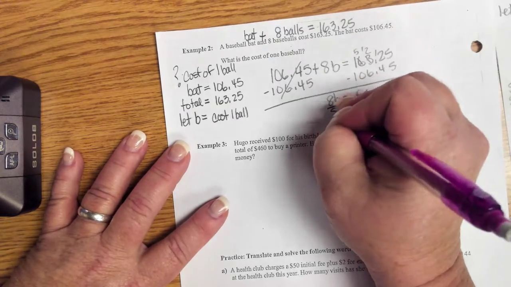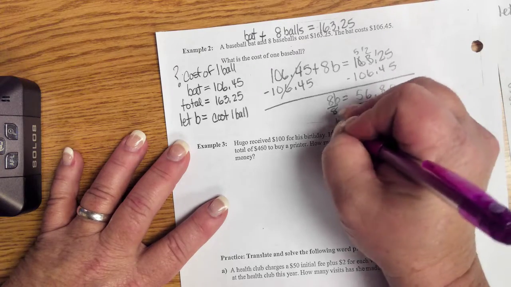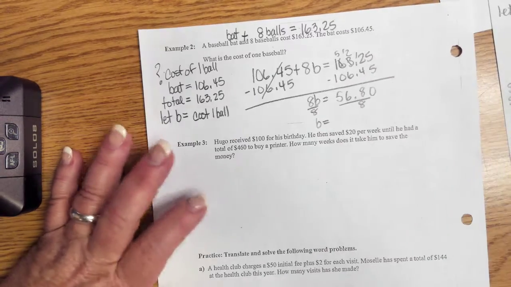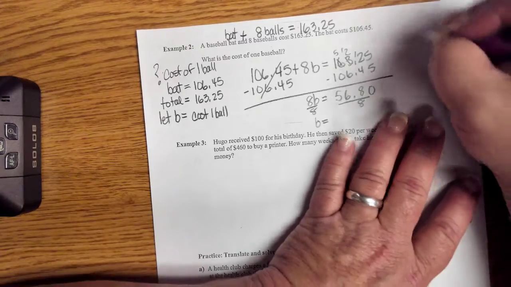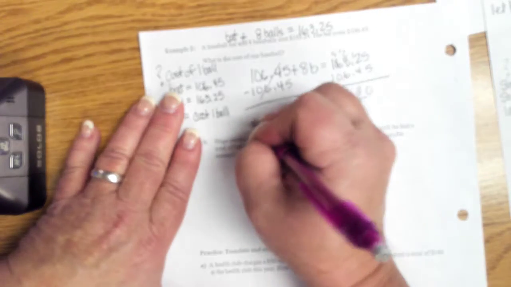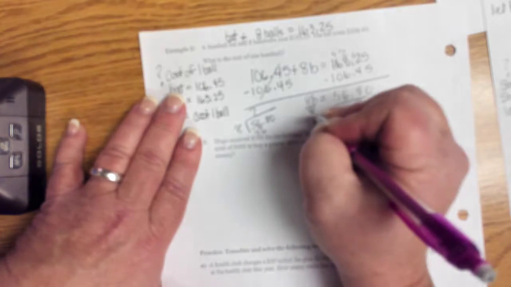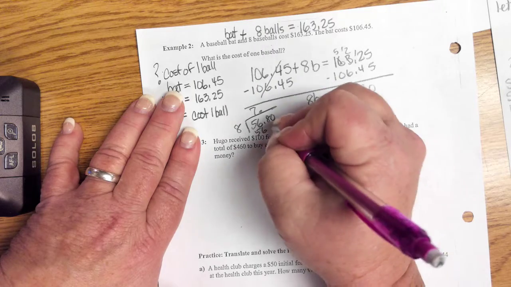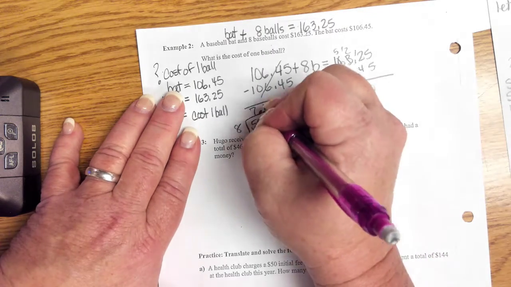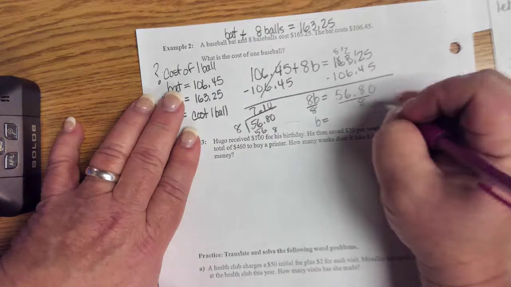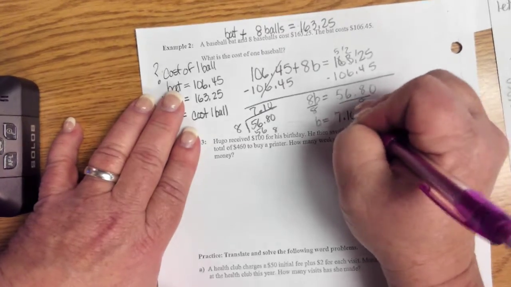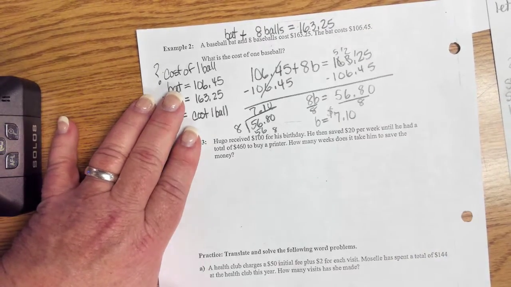So divide by 8. And B is equal to 56.80 divided by 8. 7 times 8 is 56, right? And then 8 goes into 8 one time, 0, so B is equal to $7.10 for 1 ball.